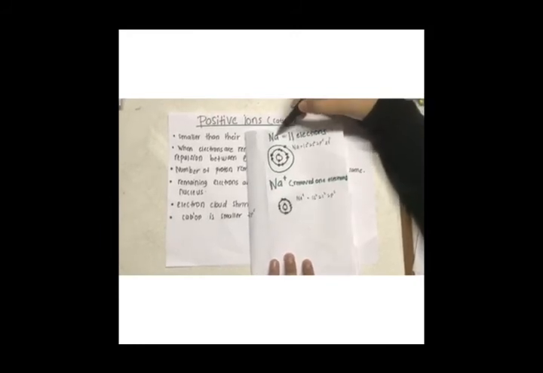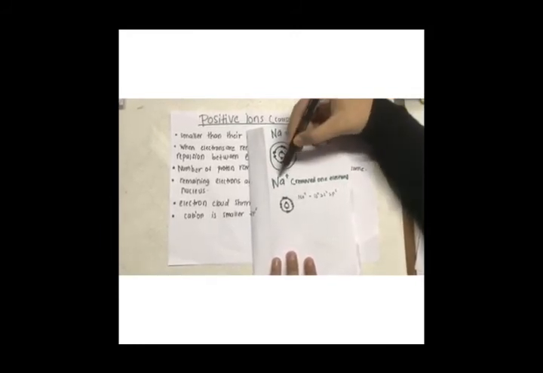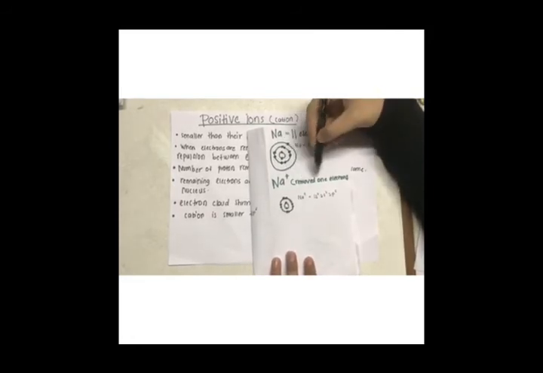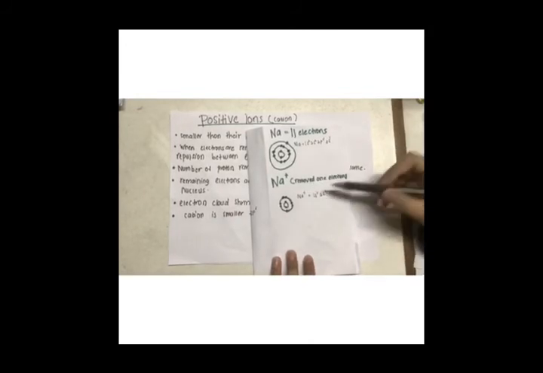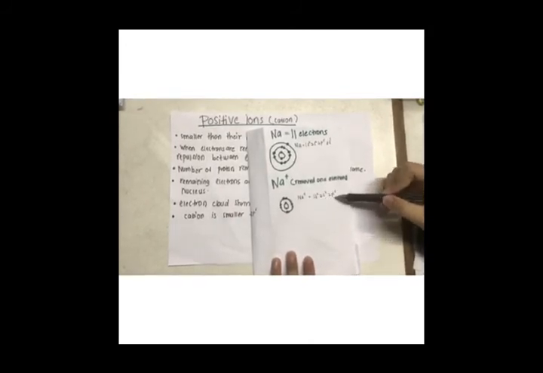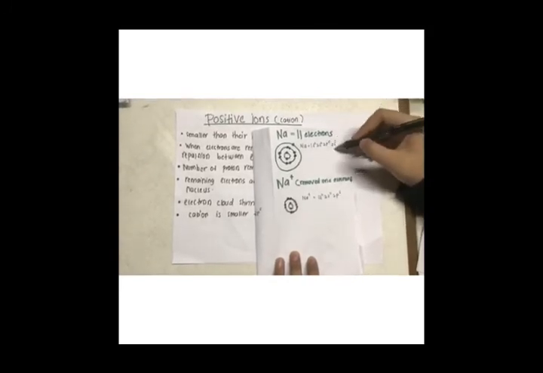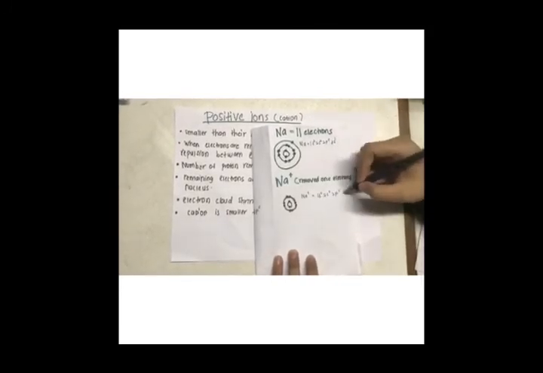When Na becomes Na plus, it tends to remove 1 electron, and the electronic configuration for Na plus is 1s2, 2s2, 2p6. The 3s1 electron is removed because 1 electron is removed.